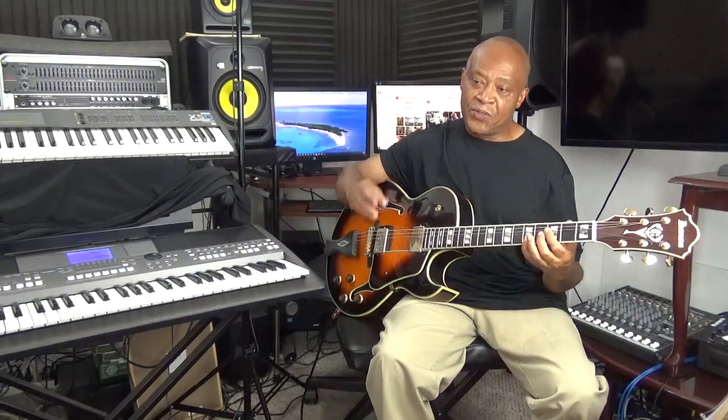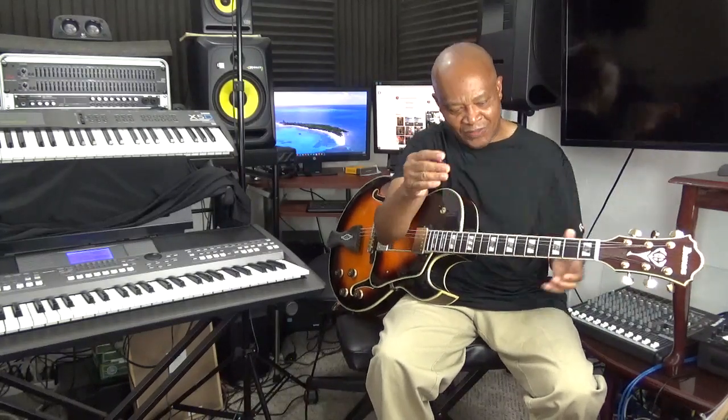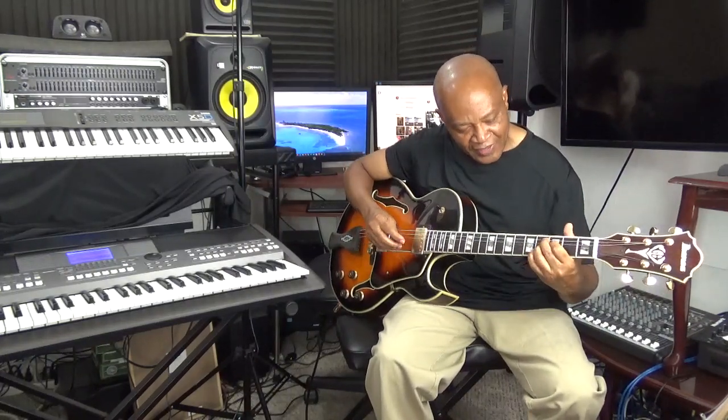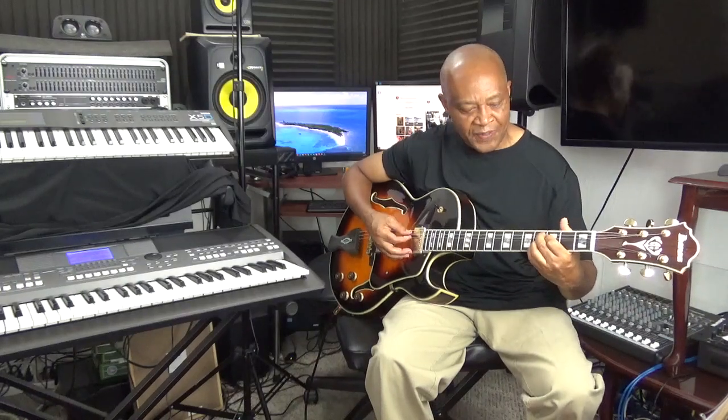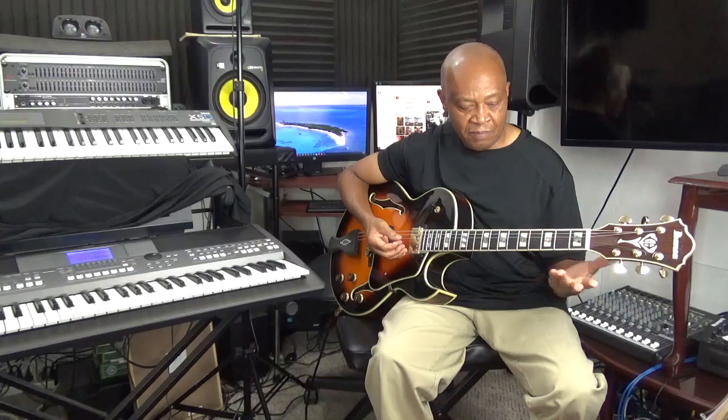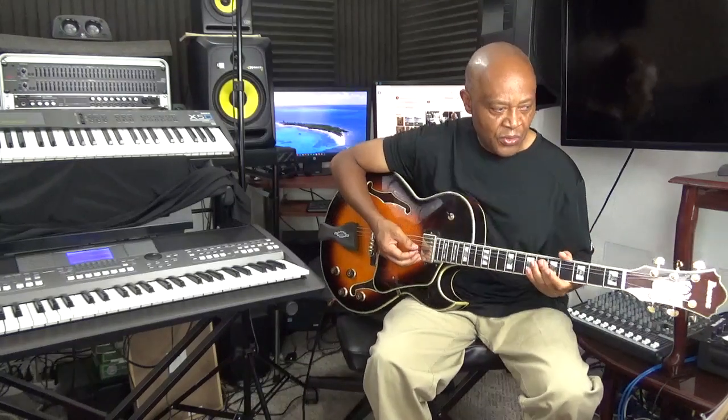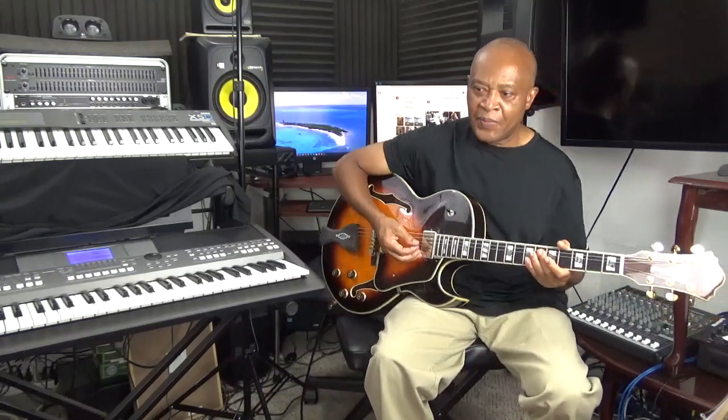Then they substituted G dominant 9 with D flat 9, which is the dominant flat 5 substitution. Okay, so you can do that in music.